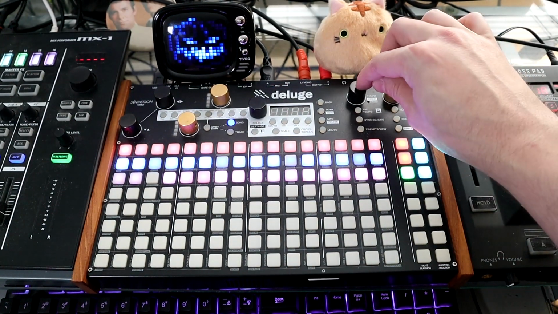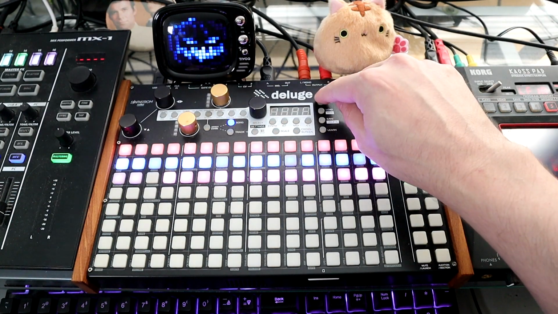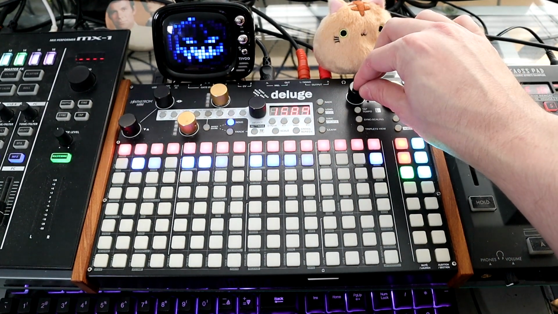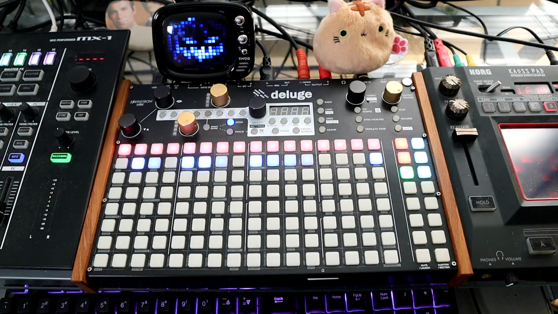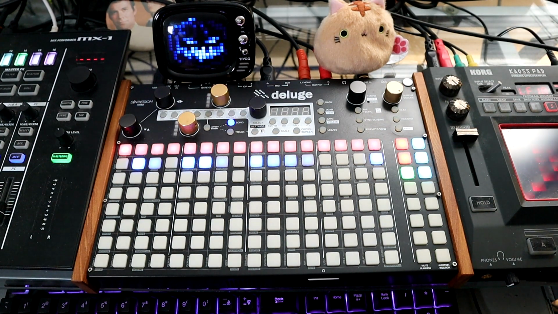We can see what that set to by pressing tempo. It made that tempo. So if I press back, we can undo all of that. The tempo goes back to what it was. So if I messed up or wanted to redo it, just press back.